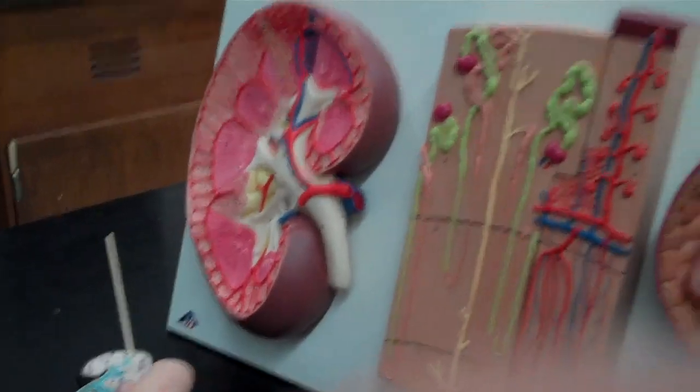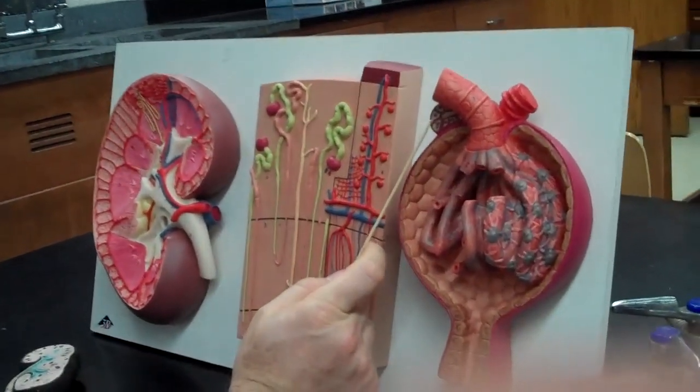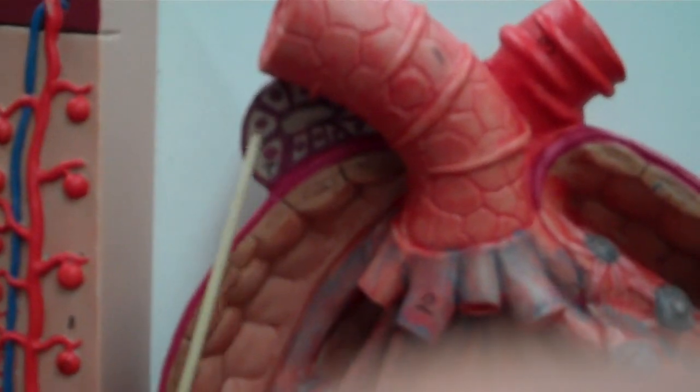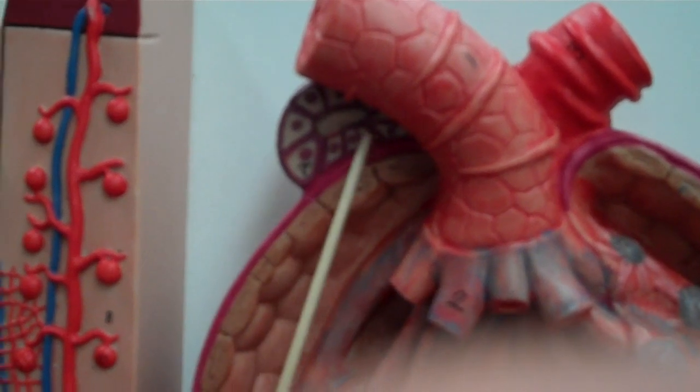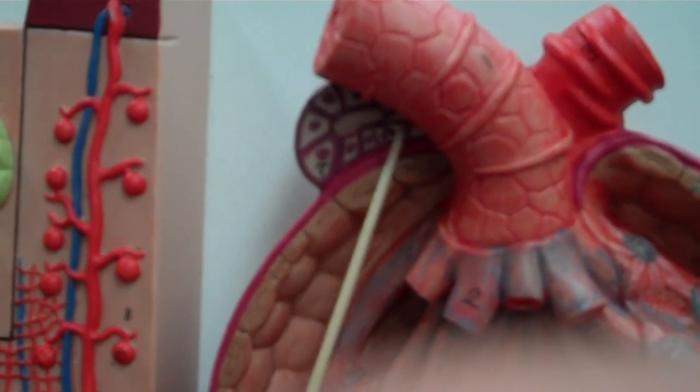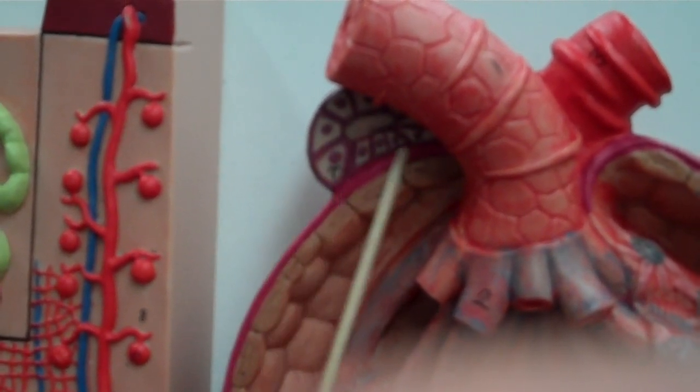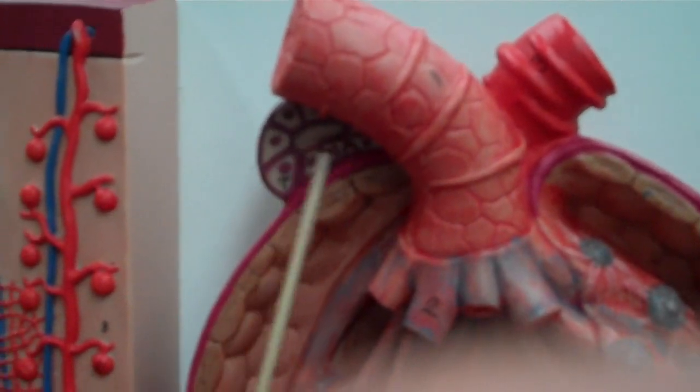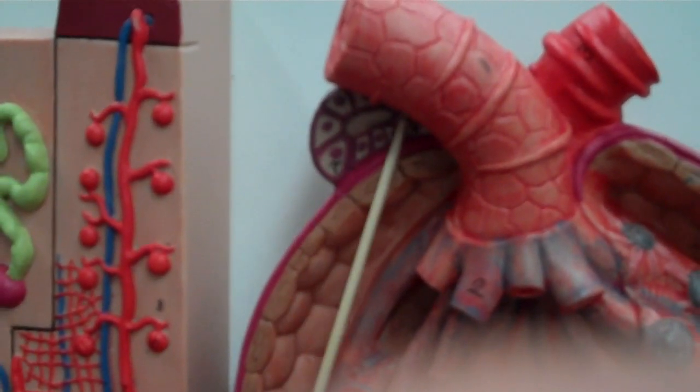Okay? And I think that covers all of the structures. One other structure here, this is part of the distal convoluted tubule. This is where the juxtaglomerular apparatus is. And this has chemoreceptors that help determine what your blood pressure is like.